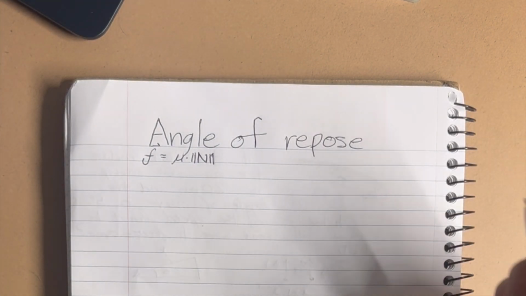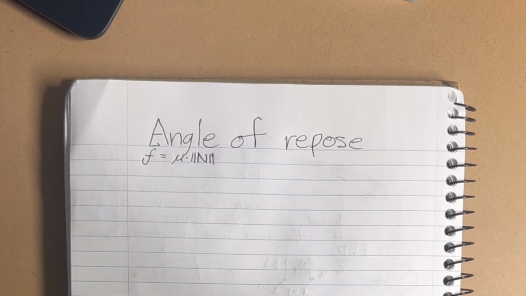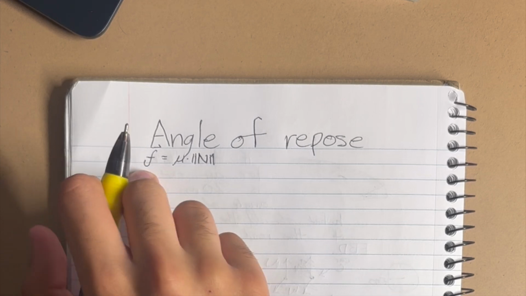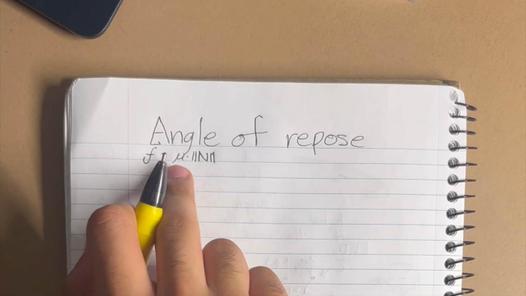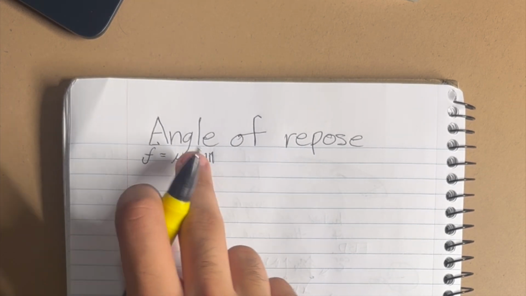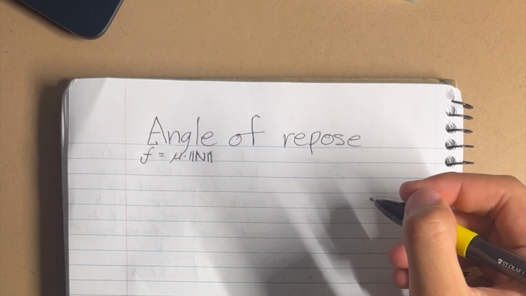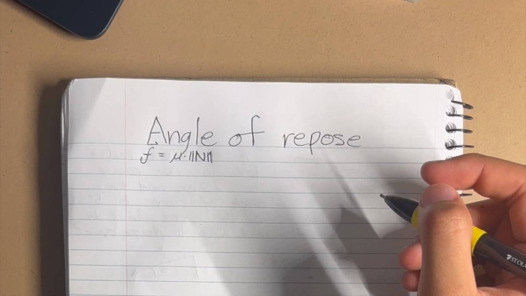Hey time traveler, we're gonna do one of the classic physics problems called angle of repose, and I'm just gonna talk about friction for a little bit. So the formula for friction is friction is equal to mu naught, so that's the coefficient of friction, times the magnitude of the normal force. And there's a couple of components to this.